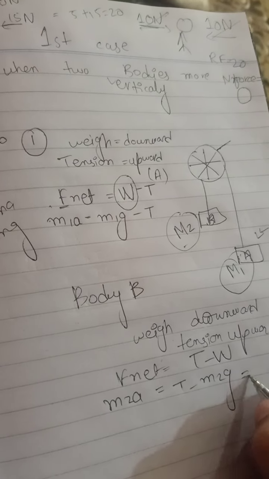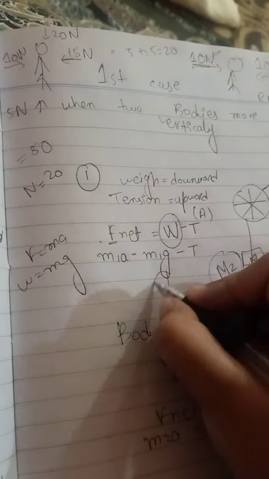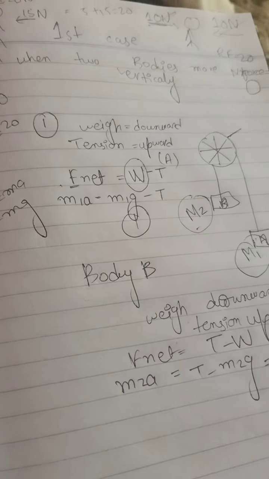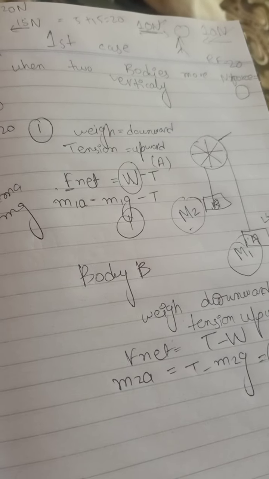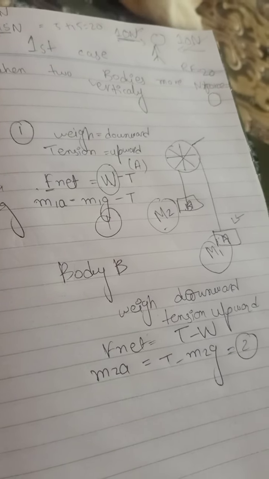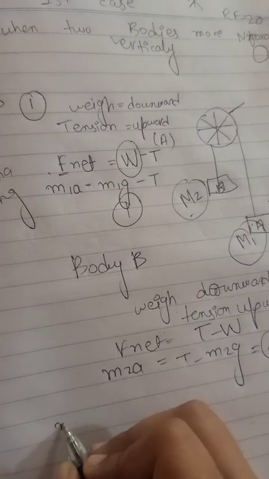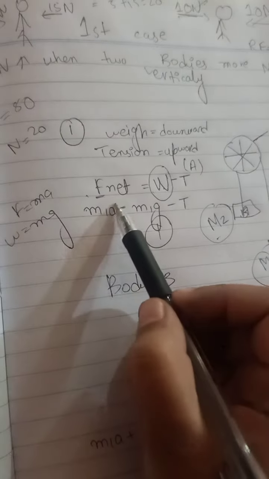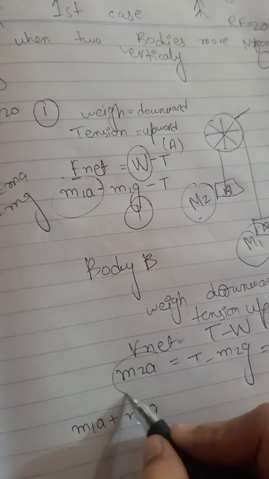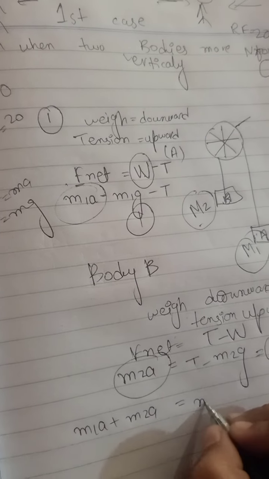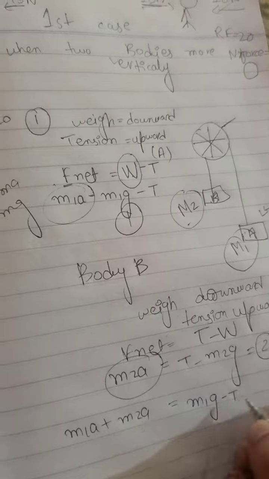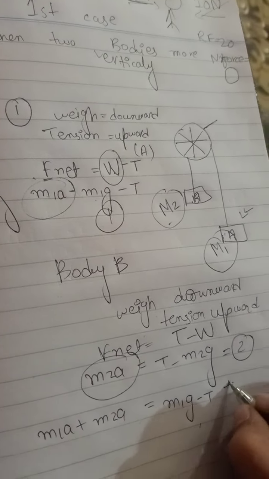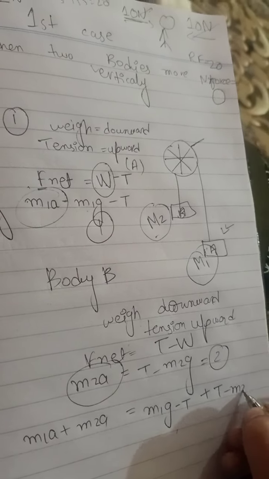So this is equation second and this is equation first. To find the value of a, we have to add the equations. So we have m1a plus m2a is equal to m1g minus T, and equation second is plus T minus m2g.